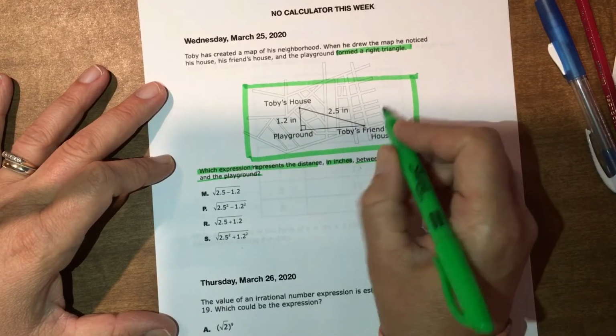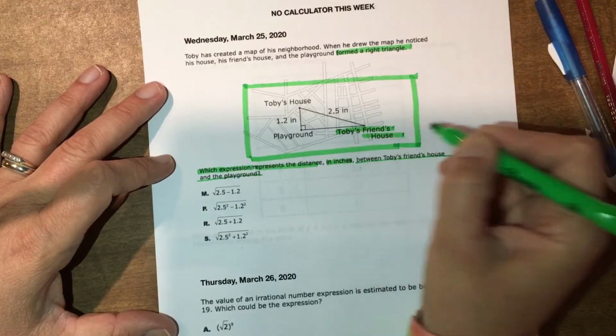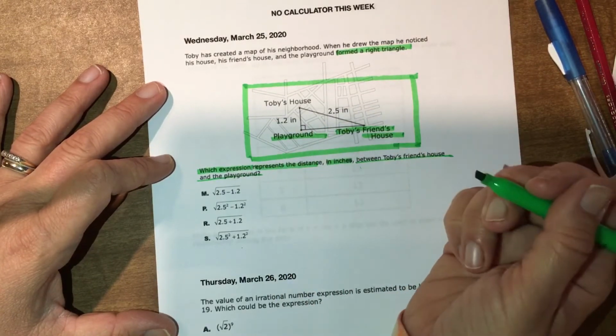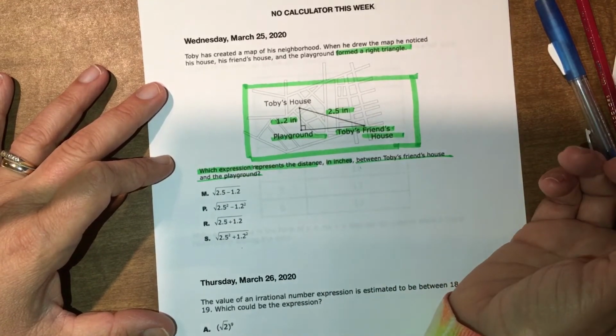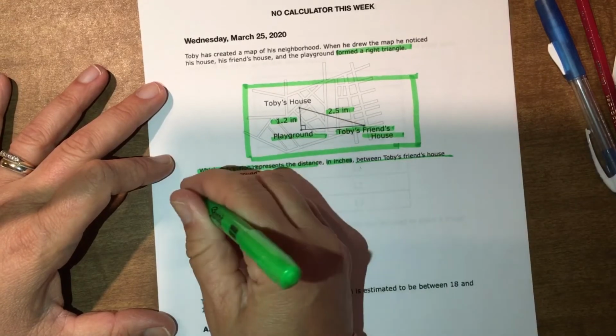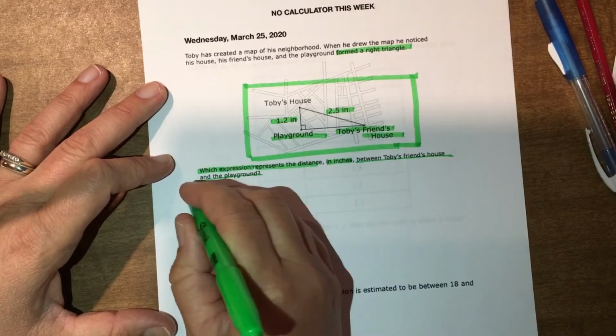So I would say it would be important to say that his friend's house and the playground are keywords, along with the measurements given to us in the diagram, and then of course the answer choices.